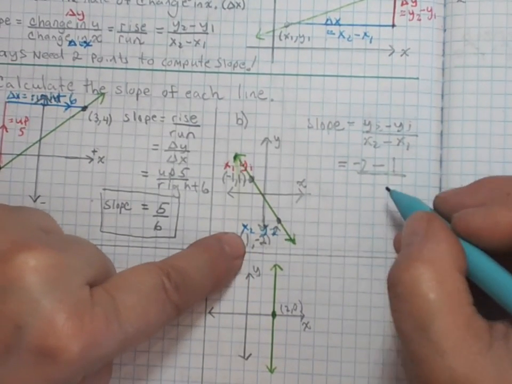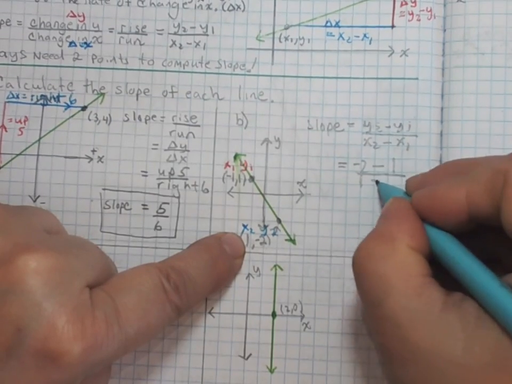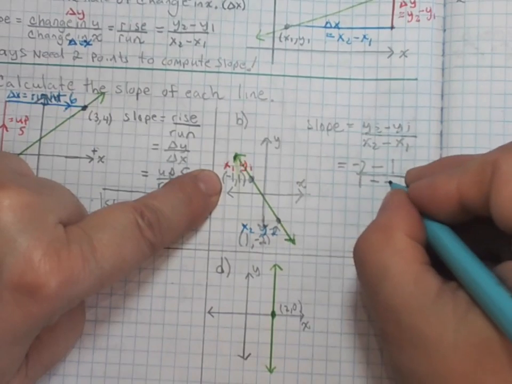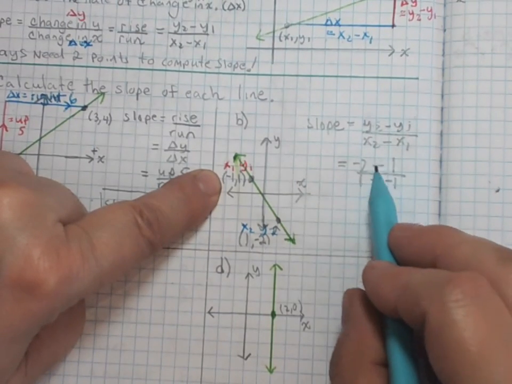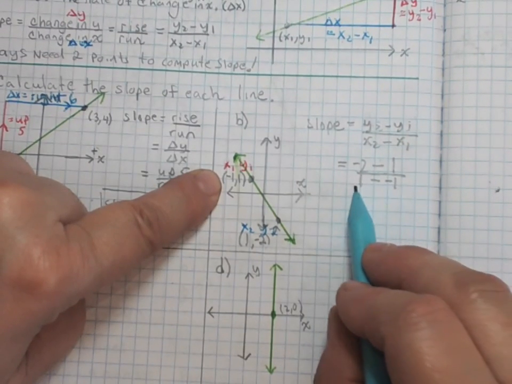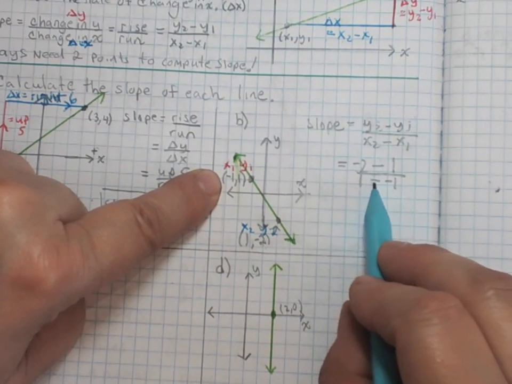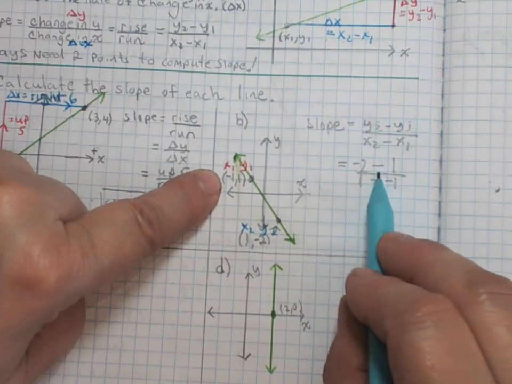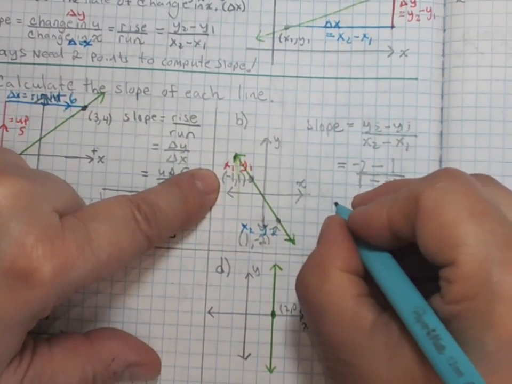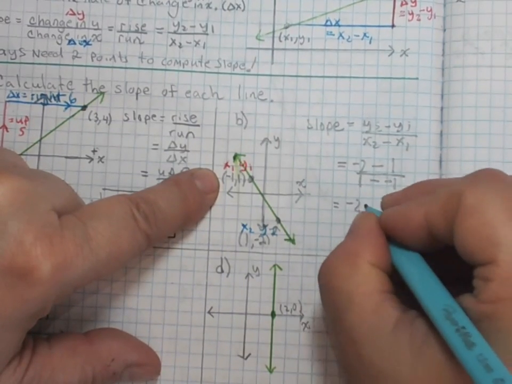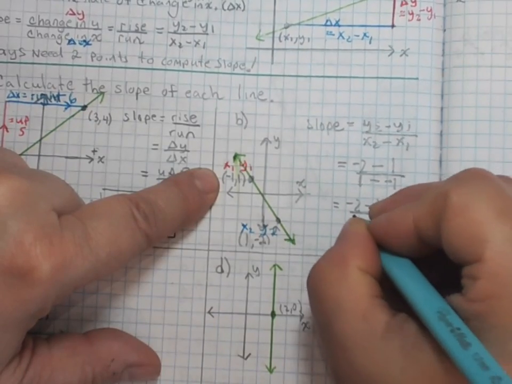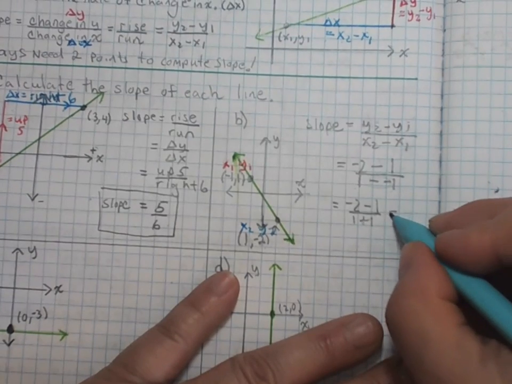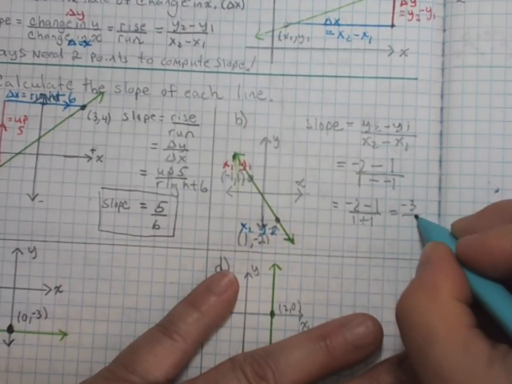So x2 is 1, minus x1, which is negative 1. So I'm subtracting the two x-coordinates. Now I do notice a double negative here, so when we subtract a negative, that is the same thing as addition. So let me rewrite this. This is negative 2 minus 1 divided by 1 plus 1. And then that simplifies to negative 3 divided by 2.